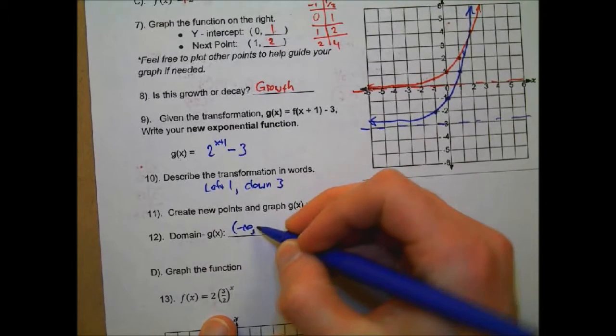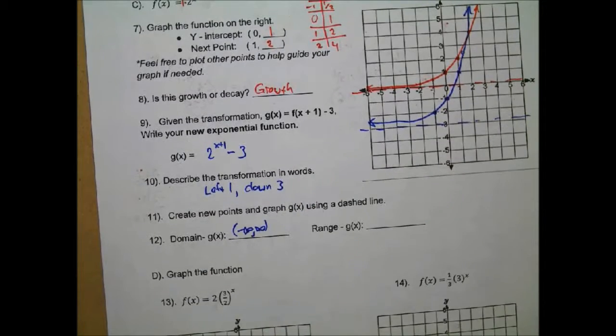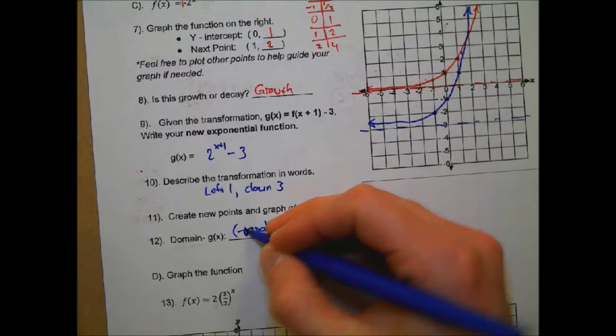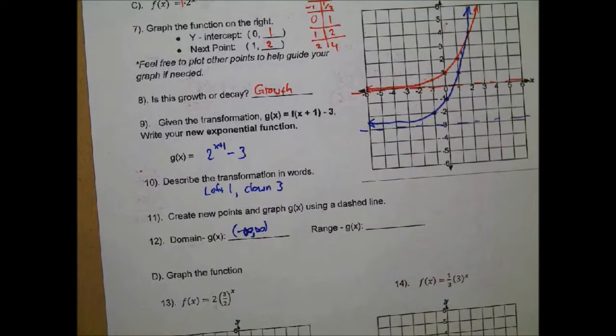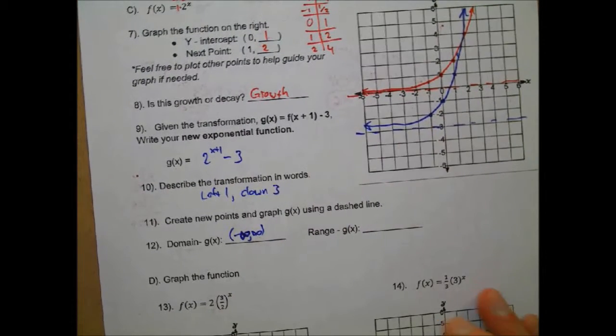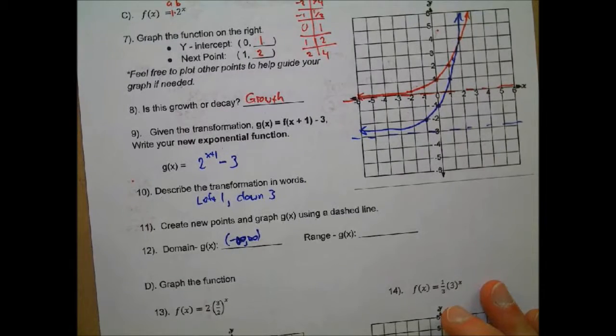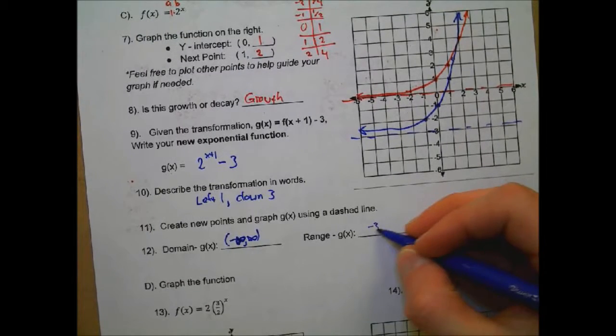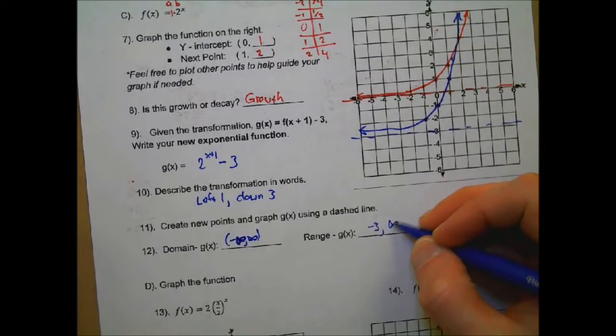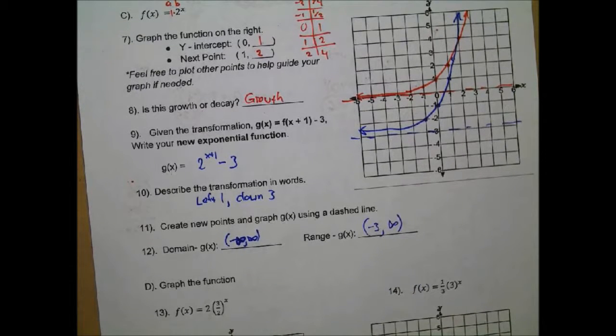Okay, again, no surprises there, right? Every function we've seen so far has been that. What about the range, though? Is the range also -infinity to infinity? No. It's not 0. It's the blue one, Brady. So what's our lowest y value here? -3 up to infinity. And we don't include the -3, right? Okay? So far, so good? Questions up to this point?